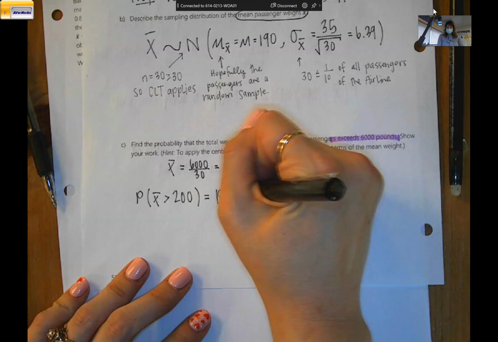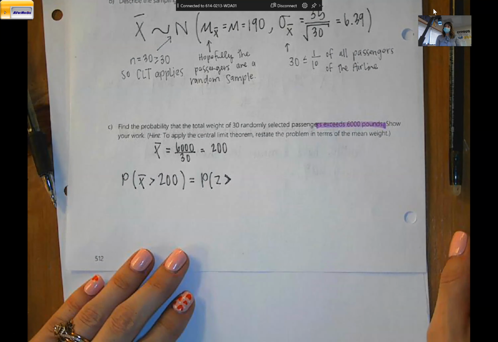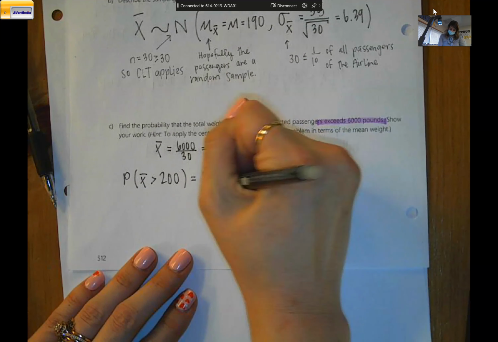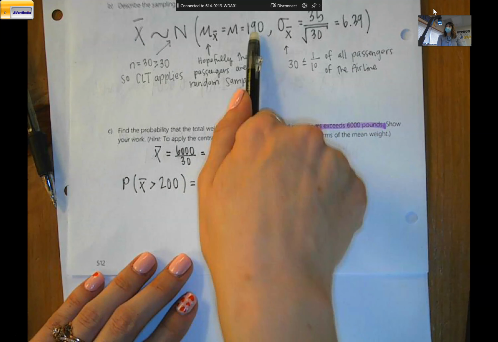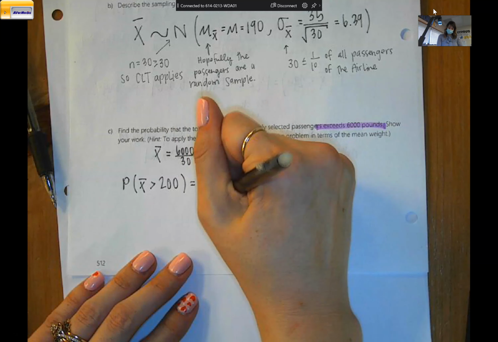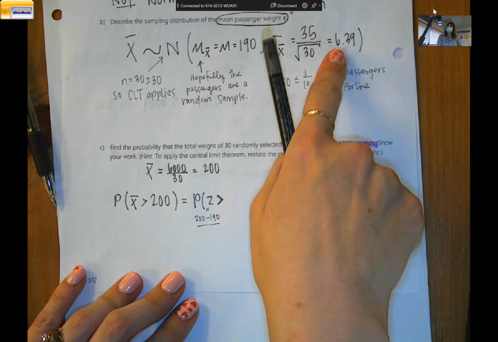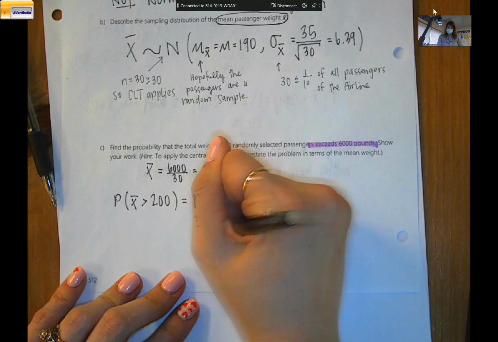That's the probability of z greater than some value. So 200 minus our population value of 190 divided by our calculated standard deviation of 6.39.